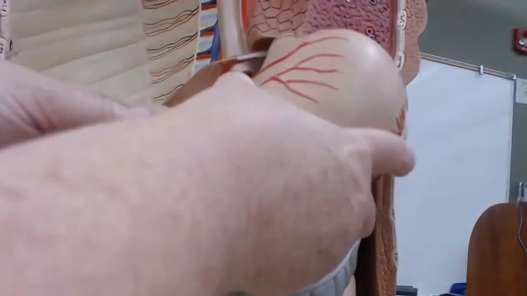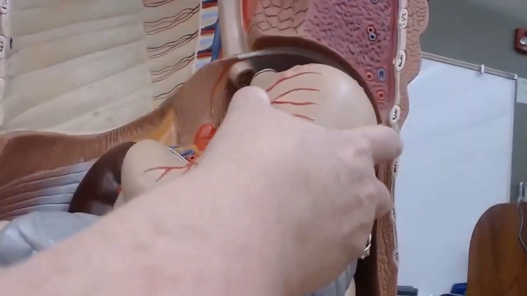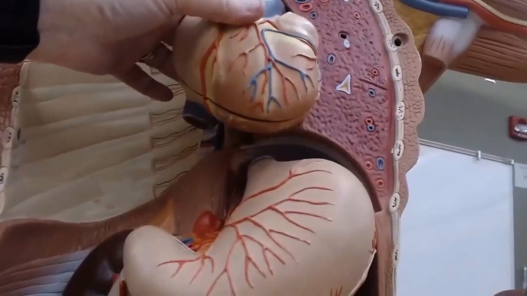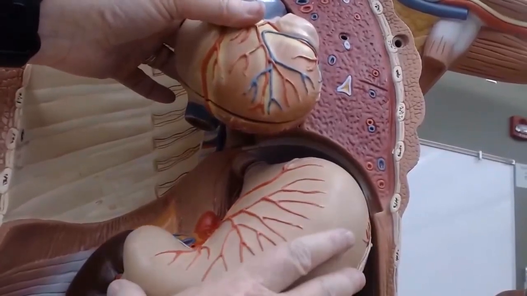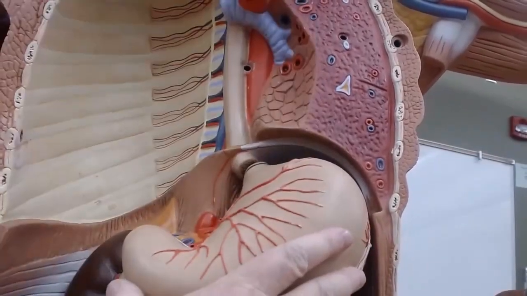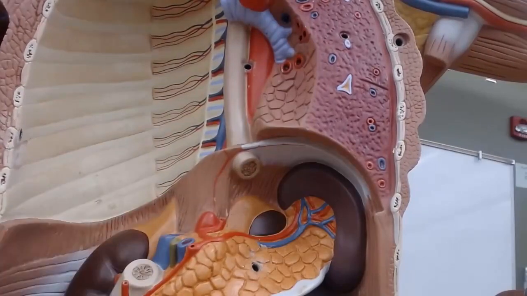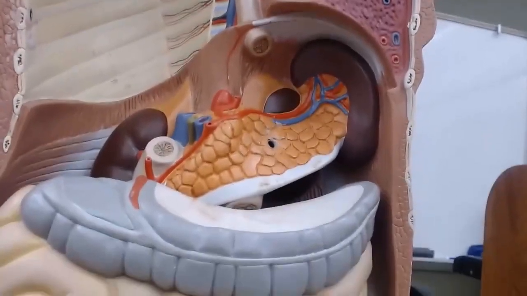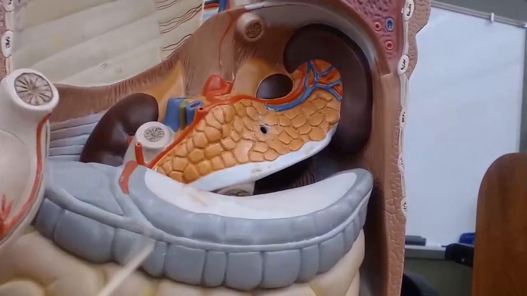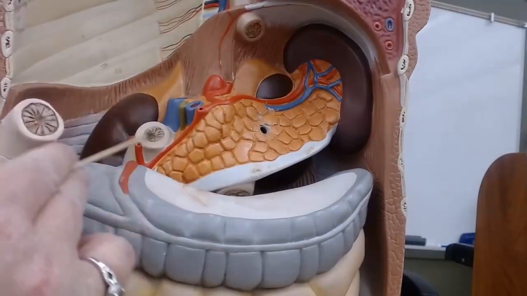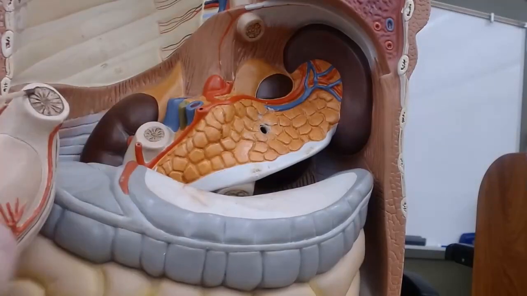Well, if I put all this back together, now once you see them together, it's like, okay, I'll buy it. That's why they call it the cardiac valve or cardiac sphincter. Either is fine. The exit to the stomach is the pyloric valve or pyloric sphincter. And I could ask for it here or here.